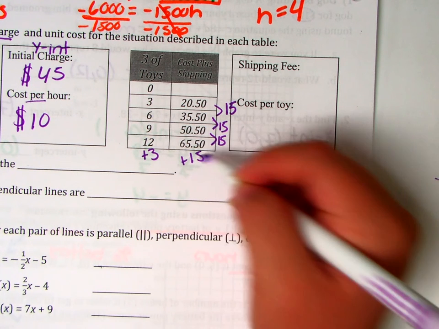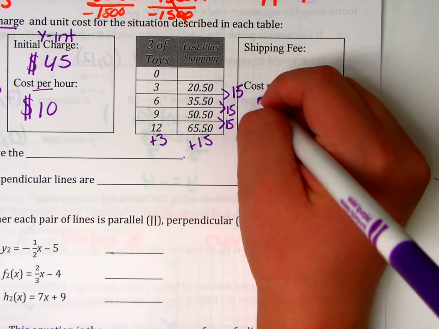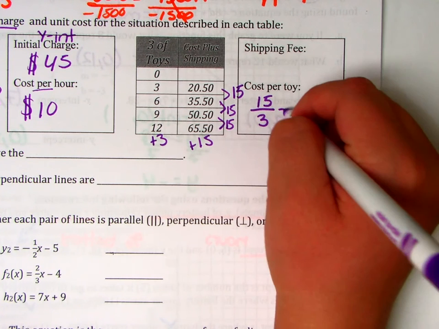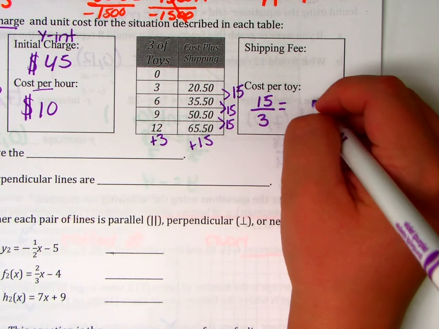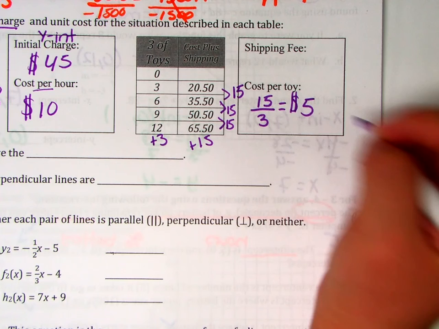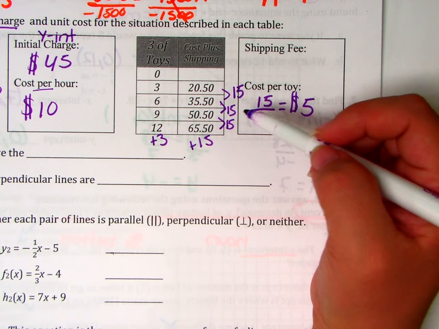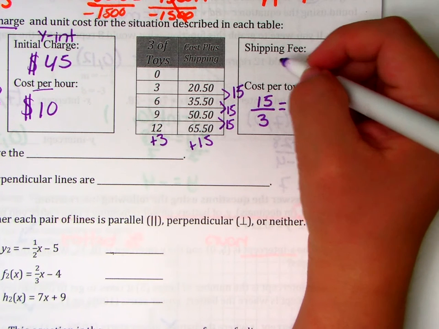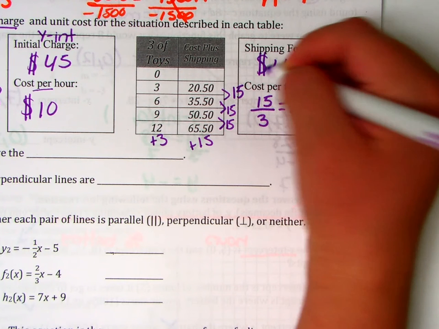Now, if I was to write this out, cost per toy, I would have my change in y, in this case 15, over my change in x, which is 3. But I know that 3 can go into 15 evenly. We know that's going to go into it 5 times. So the cost per toy, $5. The shipping fee, got to work backwards now. So what is 15 minus $20.50? Hopefully you grabbed a calculator and you got $4.50. Just like that.